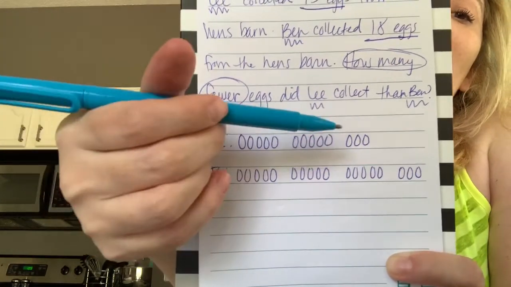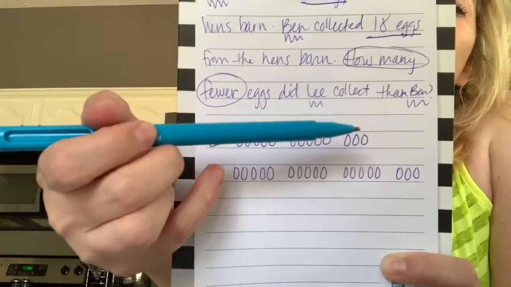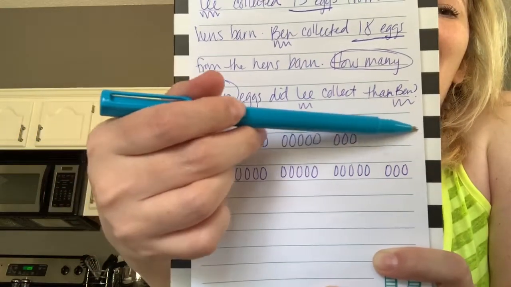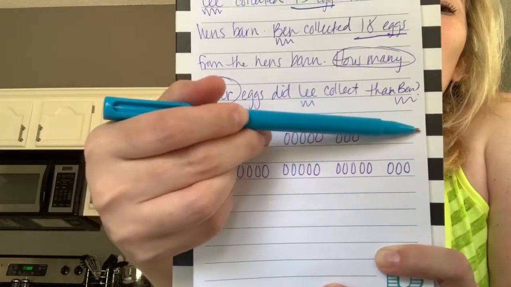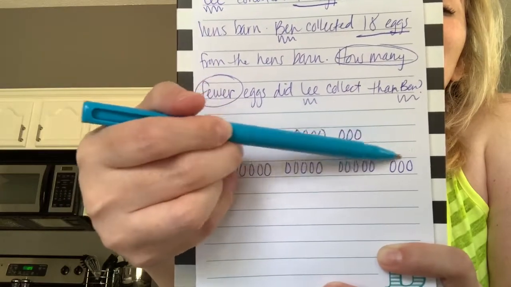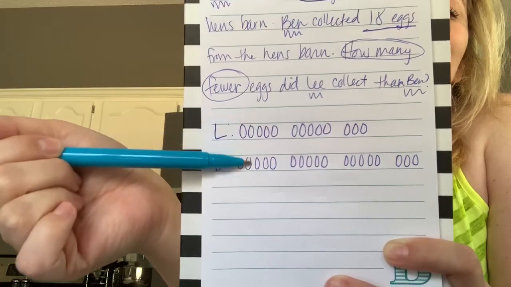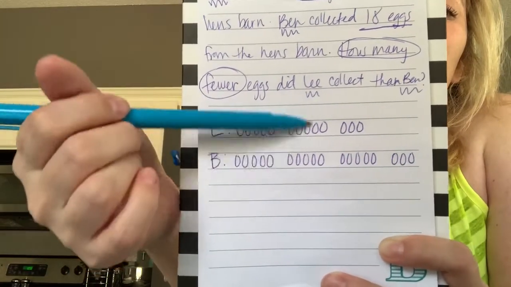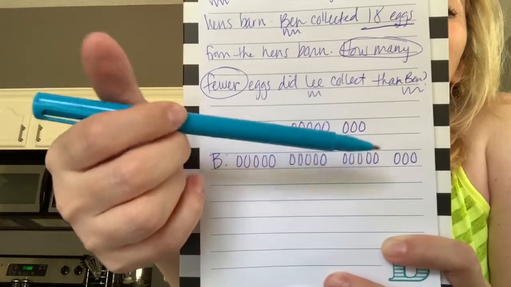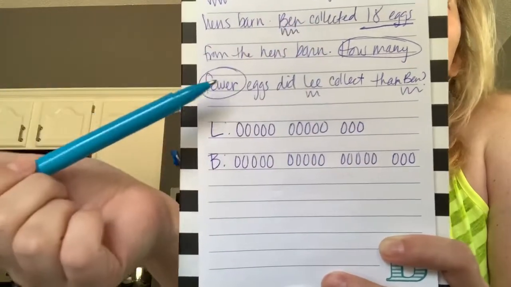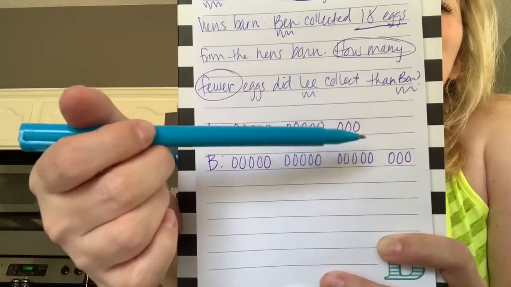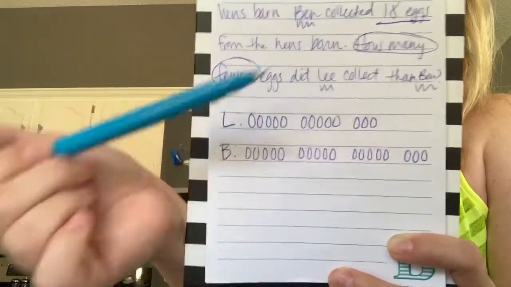So we know Lee had some. We know Ben had more. We want to know this difference. How many more could Lee get to match with Ben? So let's first take this and match it up to see how many more Ben's got. Because how many fewer is the same as how many more? It just means that Lee needs this same amount to catch up.